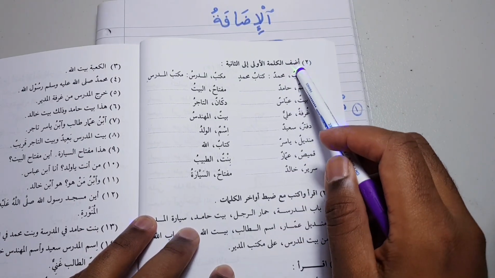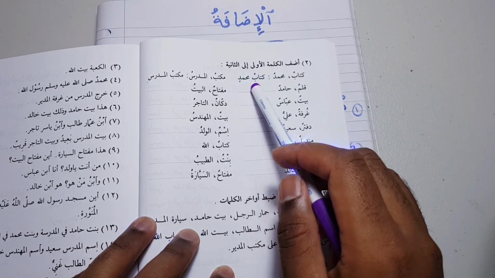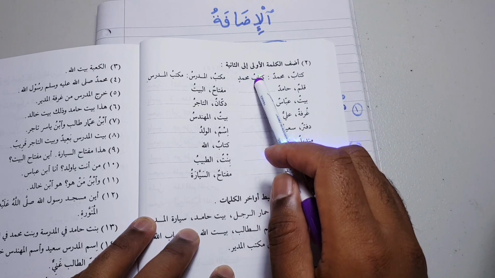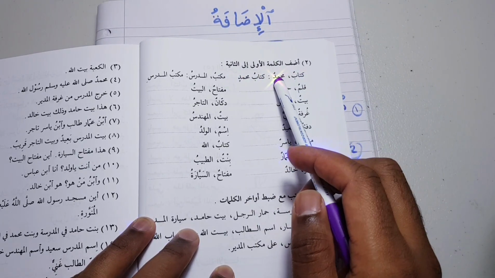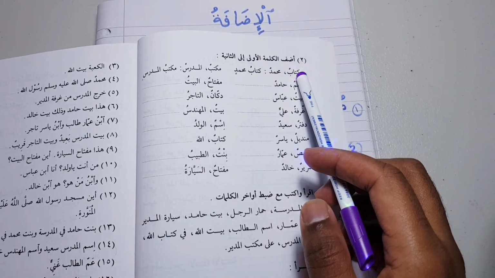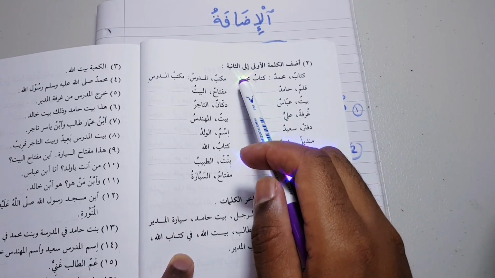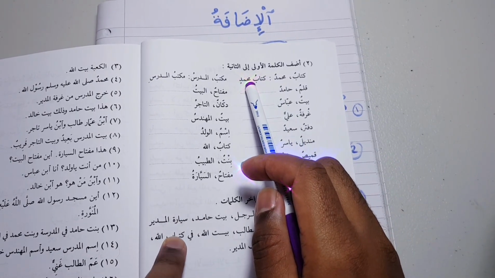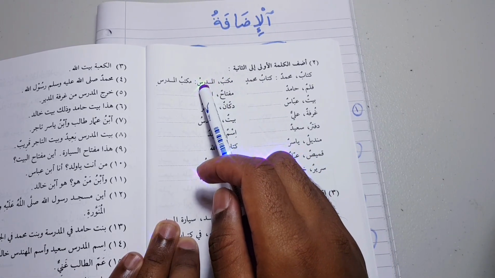So we have Kitabu Muhammadin. Now we've done idafa. This construction here is idafa. We have mudaf and mudaf ilayhi. Previously, these were just two random nouns next to each other. We can't say mudaf ilayhi because they're just two random nouns. There's no meaning. Whereas here we have a meaning. Kitabu Muhammadin, Muhammad's book.